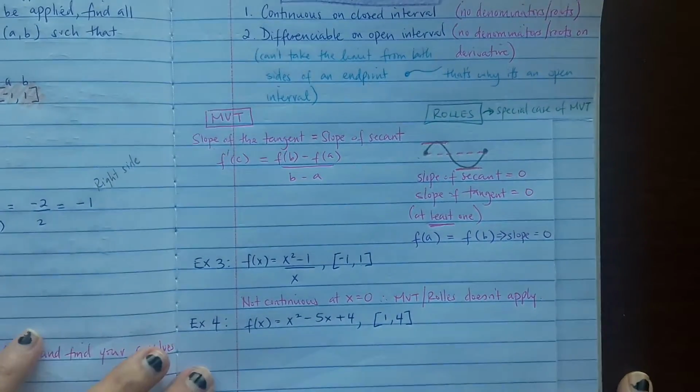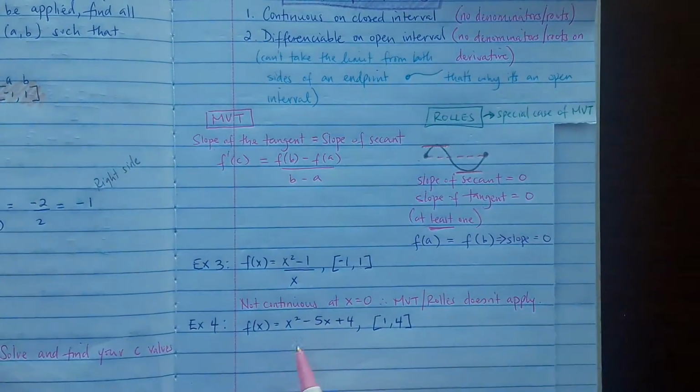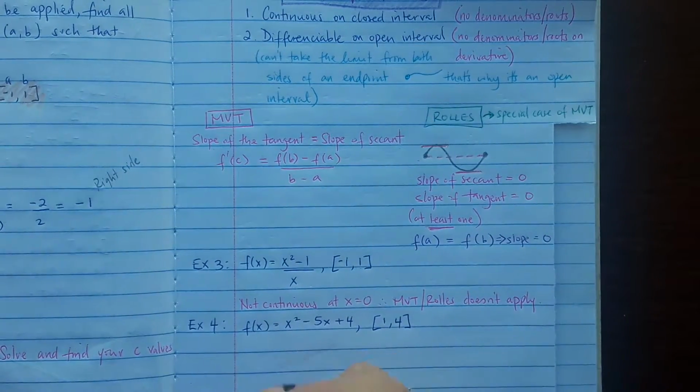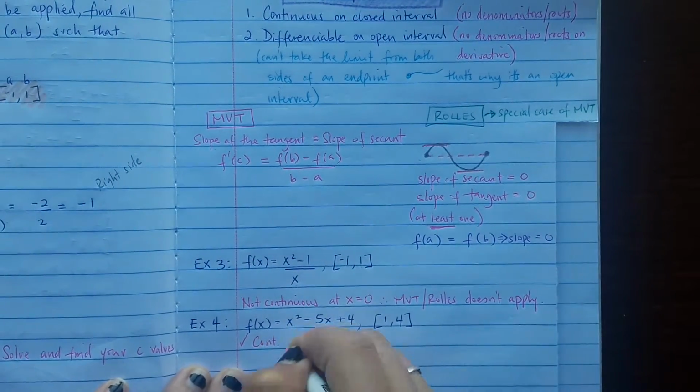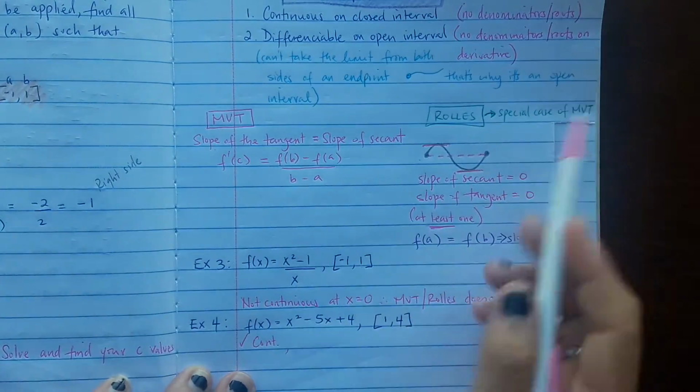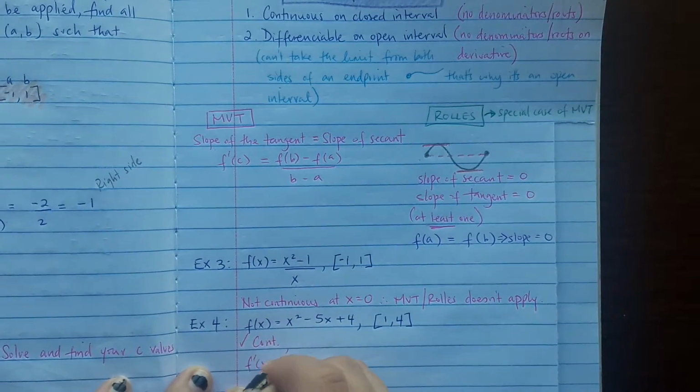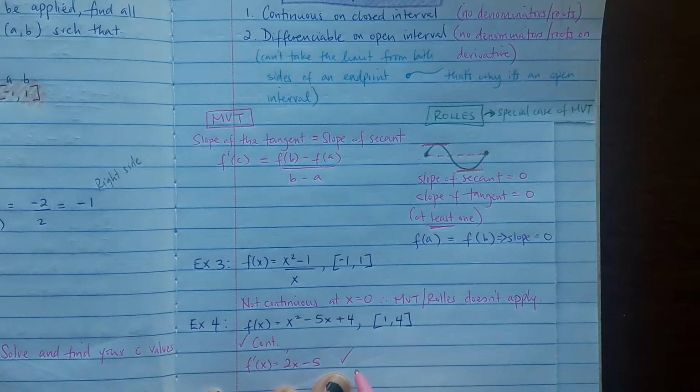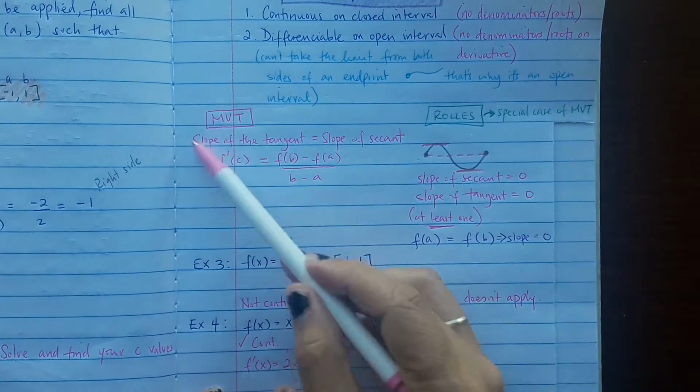Alright, so let's take a look at another example. So again, is this continuous? Yes, it's a polynomial, so it's continuous. Is it differentiable? Well, let's take the derivative and look. This one's relatively easy to check. Take the derivative, you're going to get 2x minus 5. Is that continuous? Yes, it is. So the derivative is also continuous.